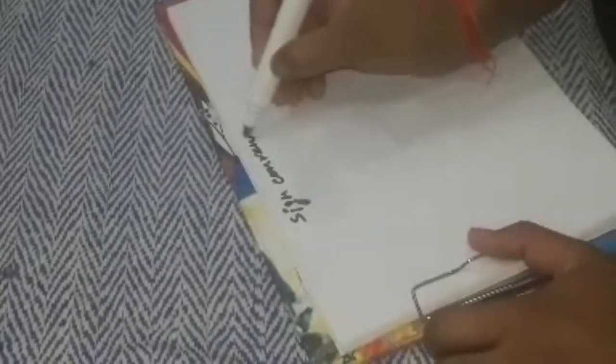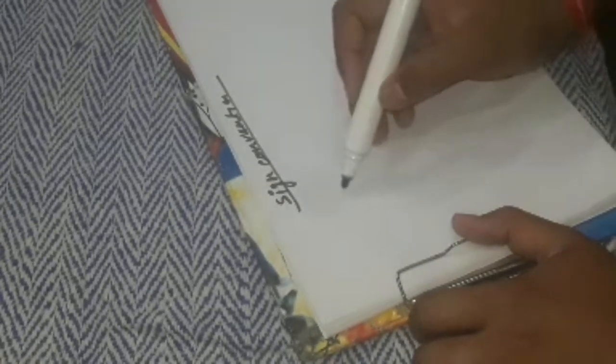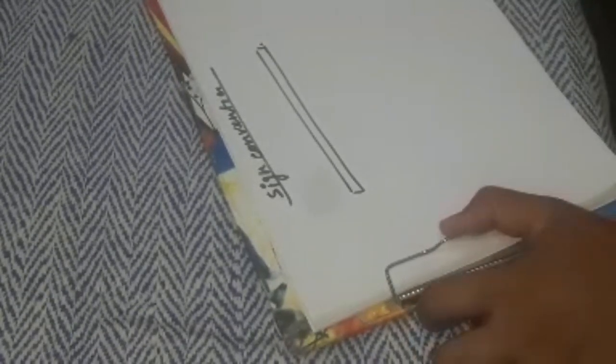Now sign convention of shear force. We will discuss the sign convention in the next part.